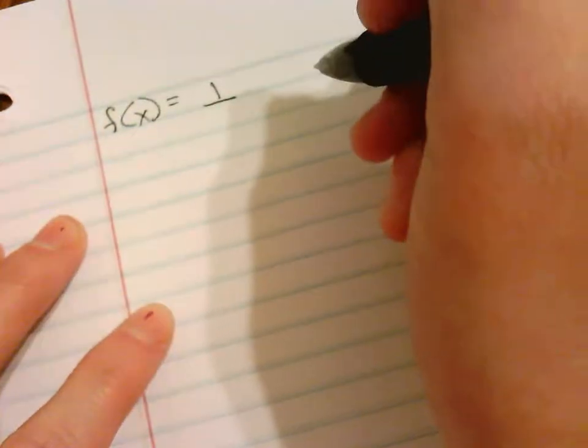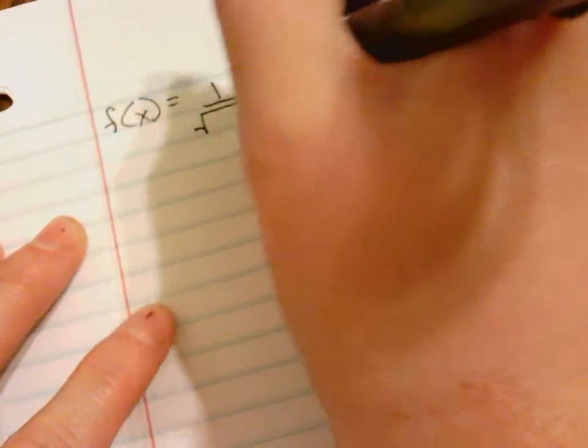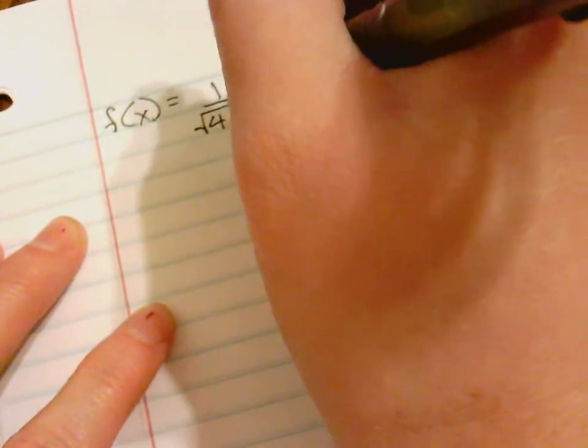The first example we're going to do is f of x equals 1 over the square root of 4 minus x squared.